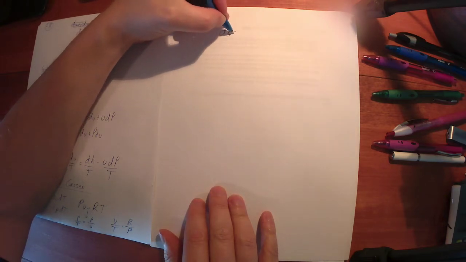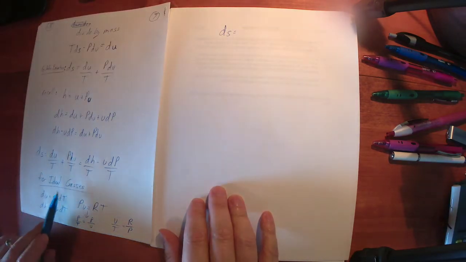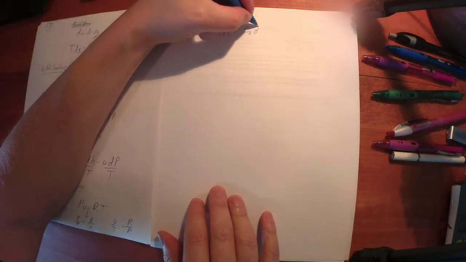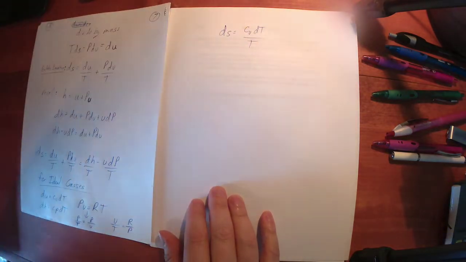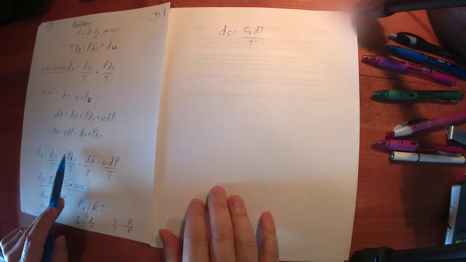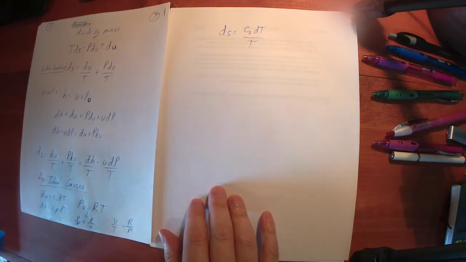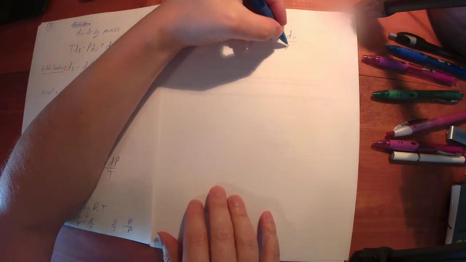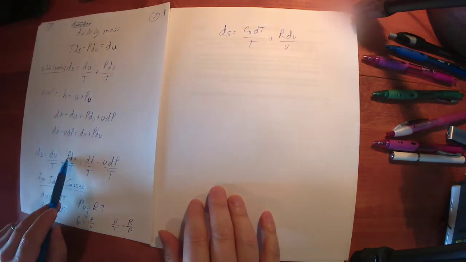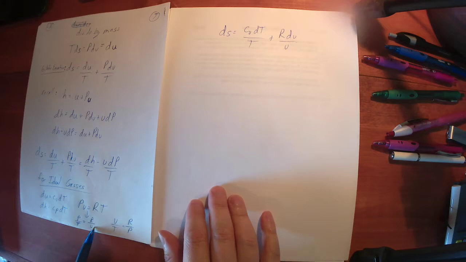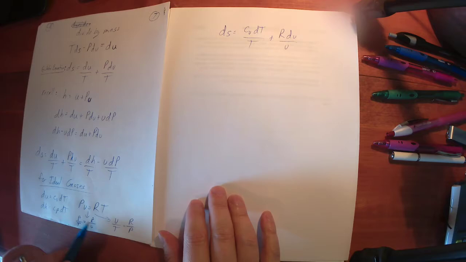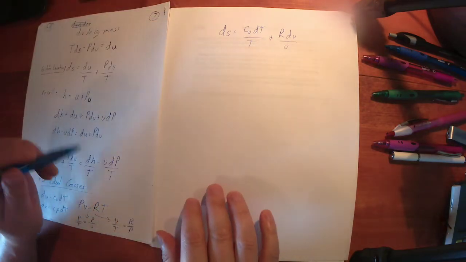Let's say ds. If I plug in for du, ds is equal to c sub v dT over T. And then here I've got p over T, so I'm going to plug in plus R dv over v, because I know p over T is equal to R over v. Plug that in there. Here we go.